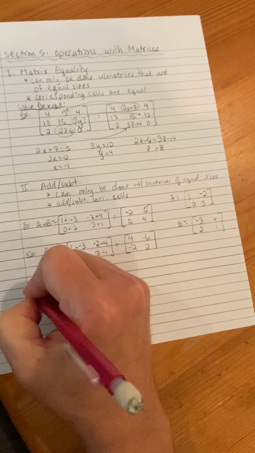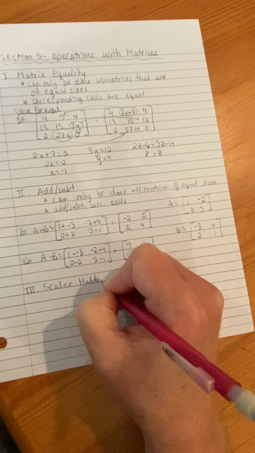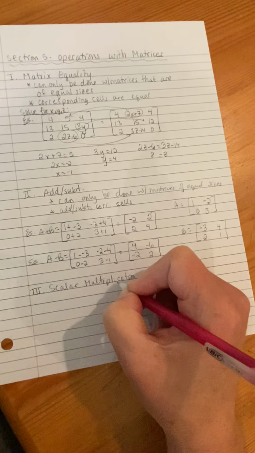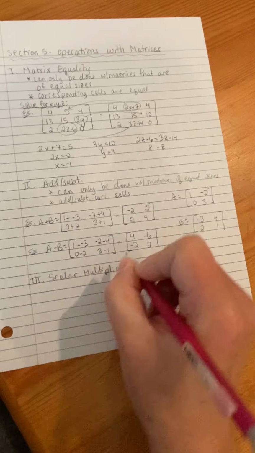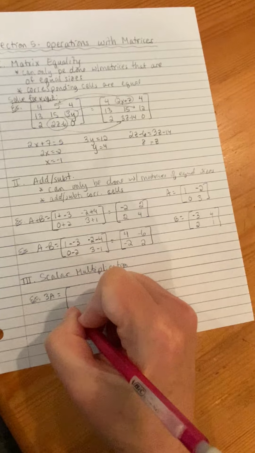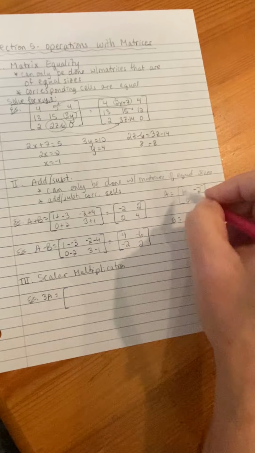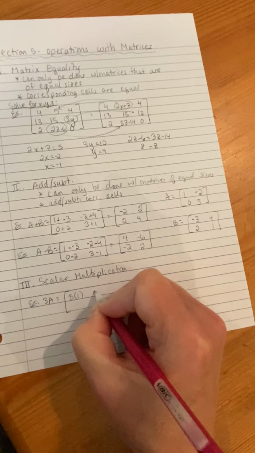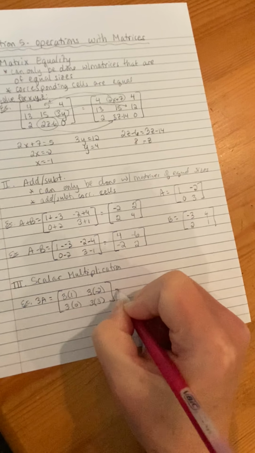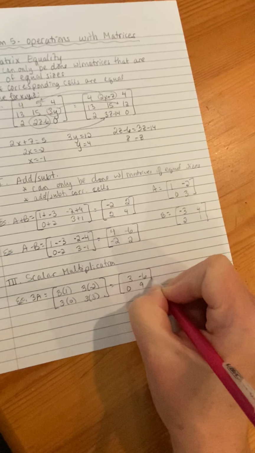The third and final one for today is scalar multiplication of matrices. Using these matrices up here, if I ask you to do 3 times matrix A, that means every single cell in this matrix gets multiplied by a scalar value of 3. So it's 3 times the 1, 3 times the negative 2, 3 times the 0, and 3 times the 3. That is 3, negative 6, 0, and 9.